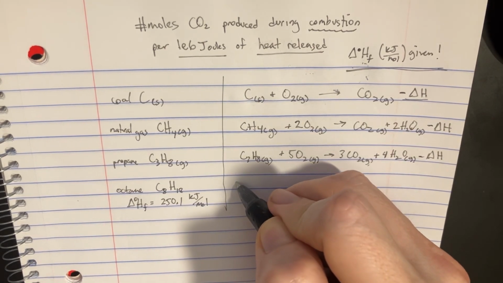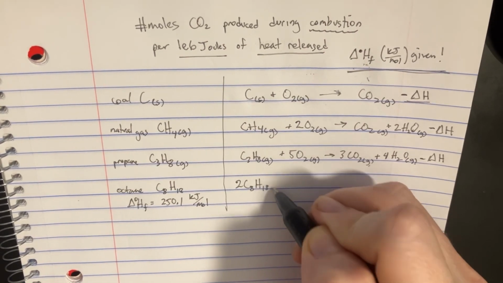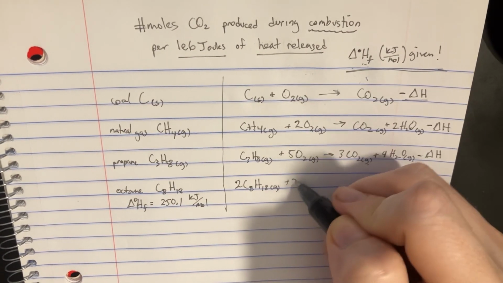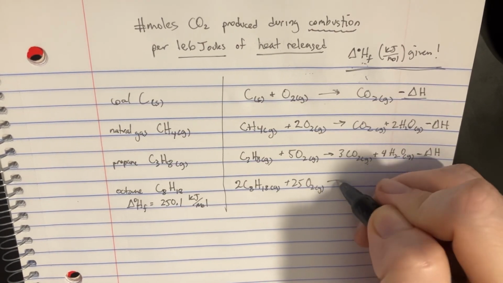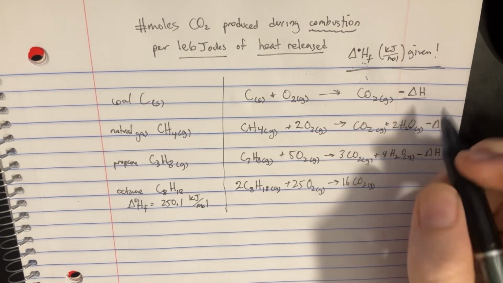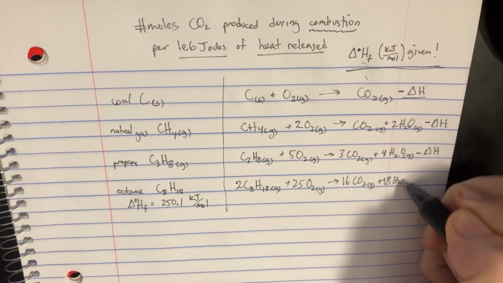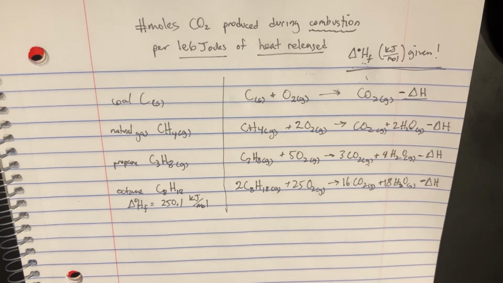And then we're going to do 2 C8H18 gas plus 25 O2. And that will become 16 CO2 plus 18 H2Os. And then we have the minus enthalpy.